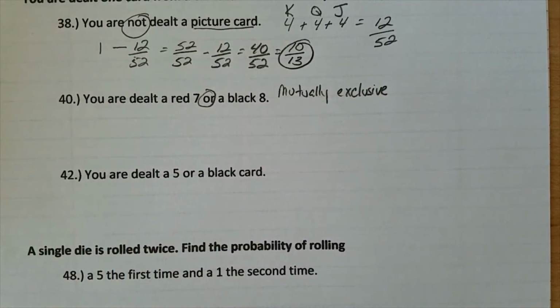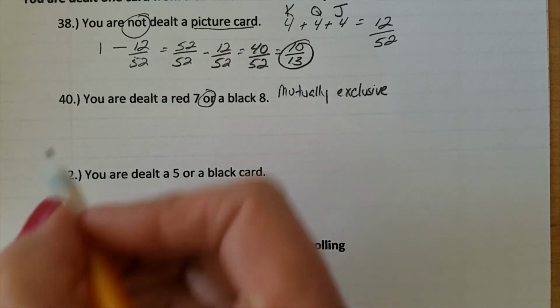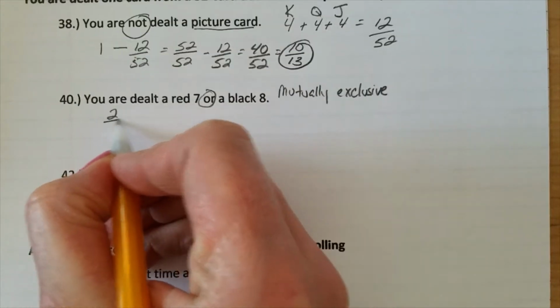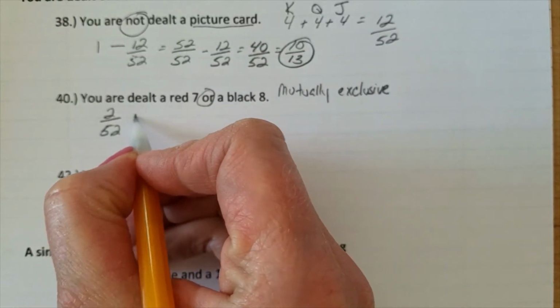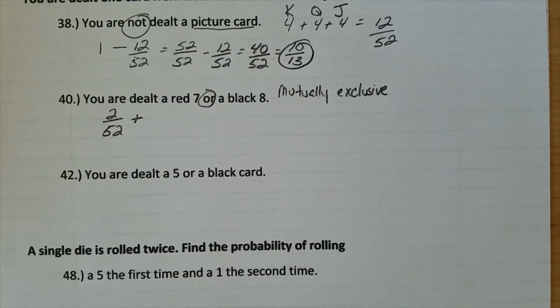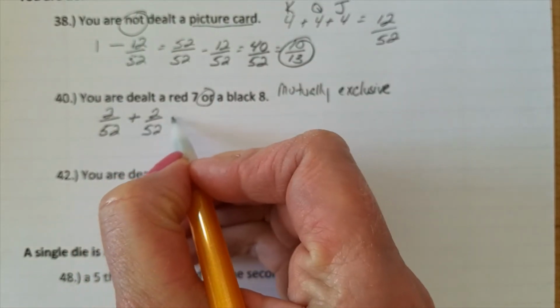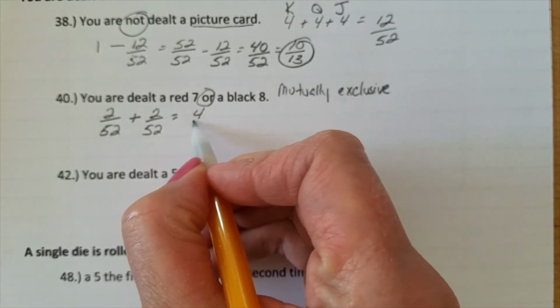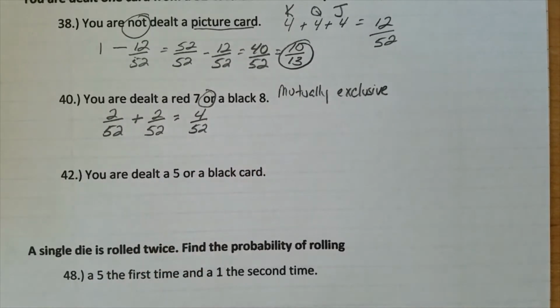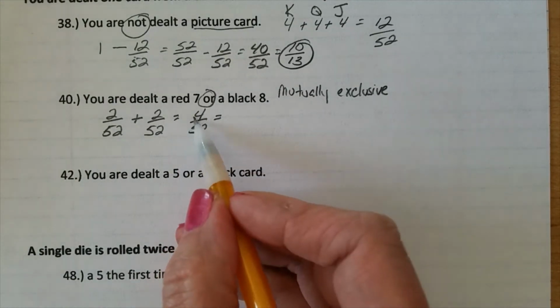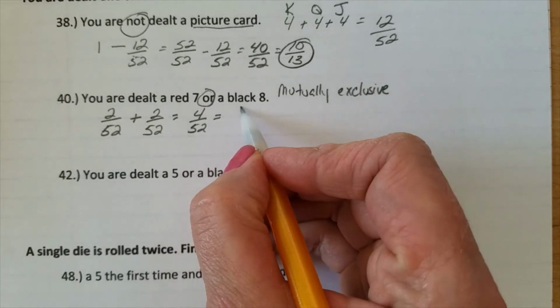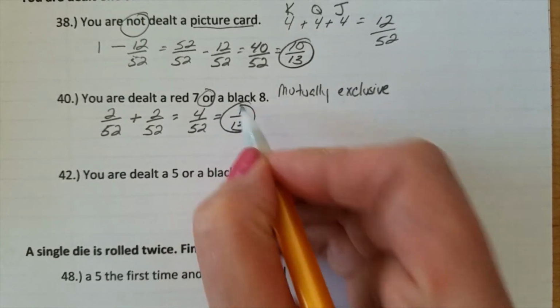Red 7s. We have 4 7s in a deck of cards, but only 2 of them are going to be red. So that is 2 out of 52. Plus black 8s. Well, there's 4 8s in a deck of cards, but only 2 of them are going to be black. So that is 2 out of 52. We are down to 4 out of 52 cards. Let's reduce that. We can divide numerator and denominator by 4 again, so that is 1 out of 13.